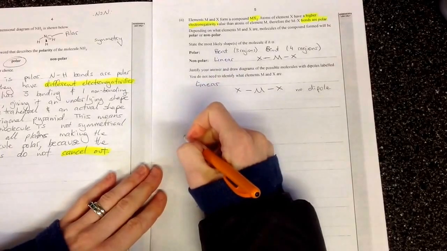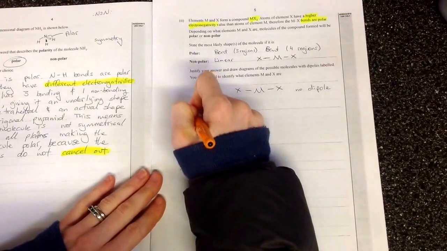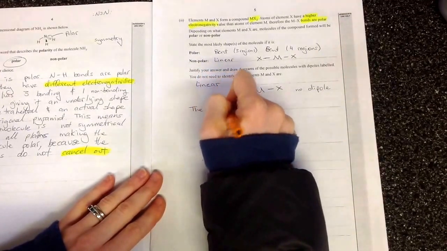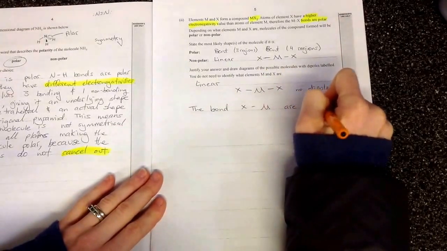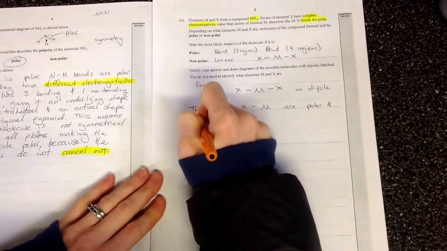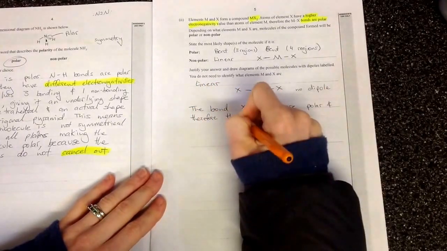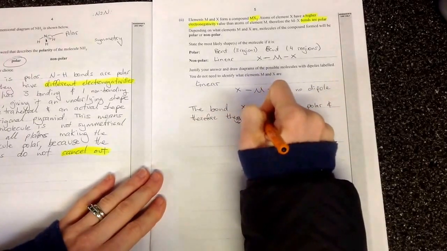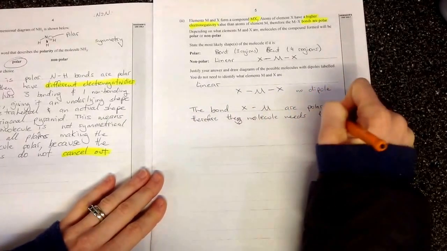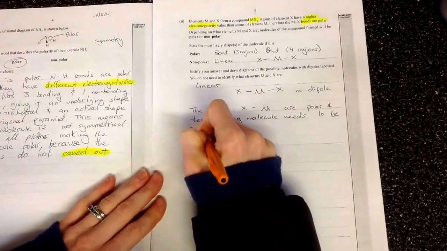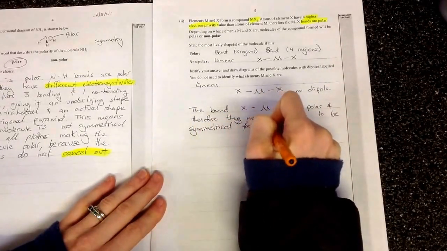And then we need to explain why we've chosen this. So the bonds X, M are polar, and therefore the molecule needs to be symmetrical for those bonds to cancel out.